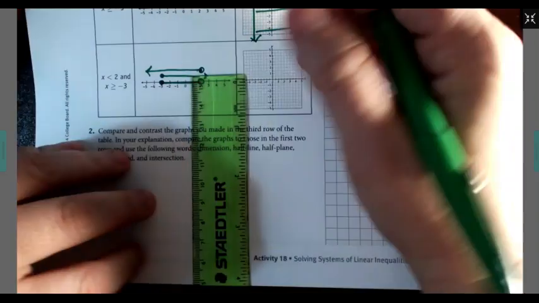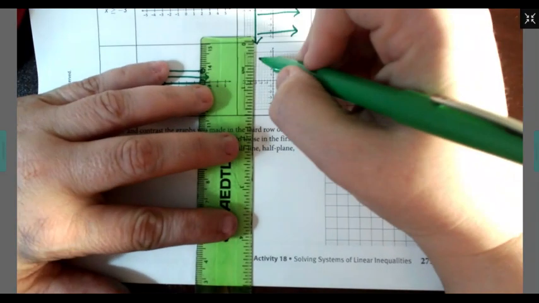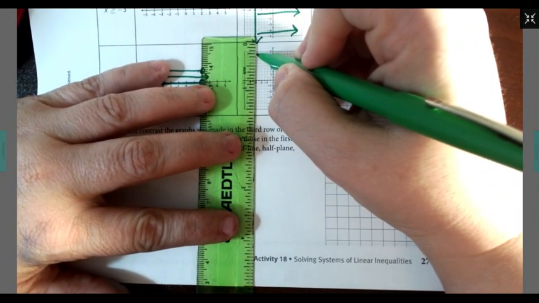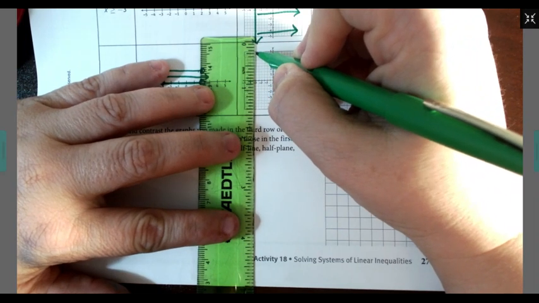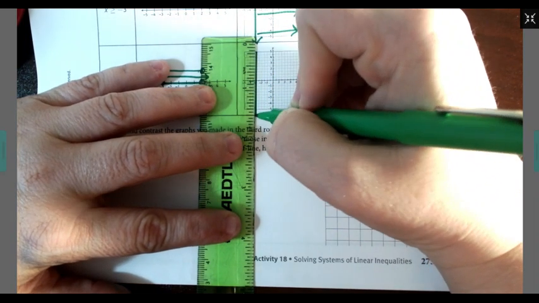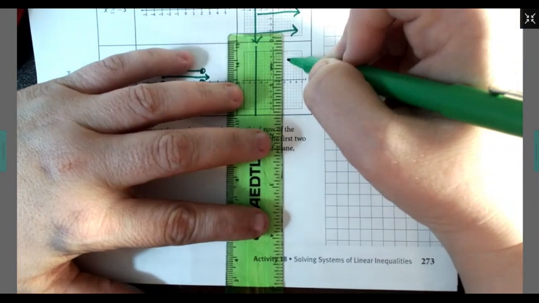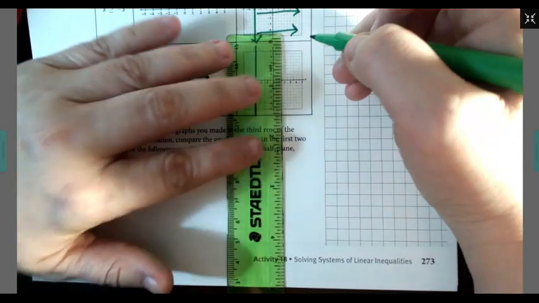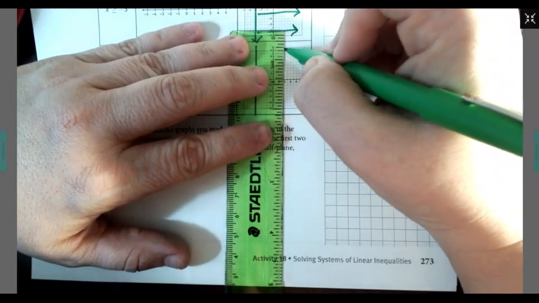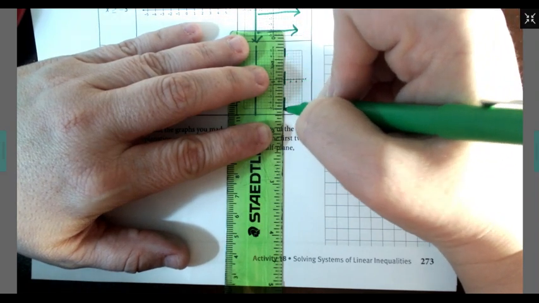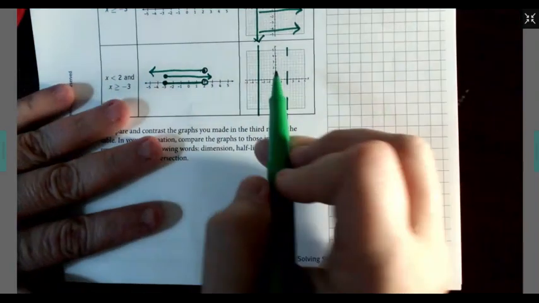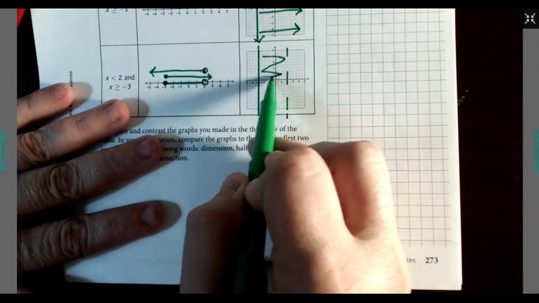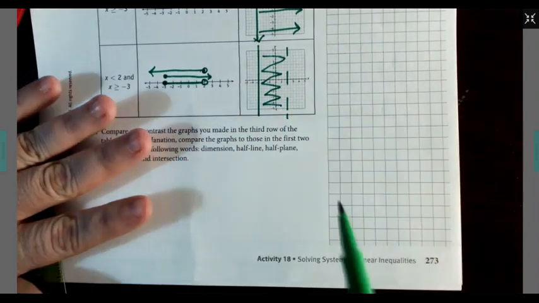So the same goes here. We're going to have a solid line at -3, a dashed line at 2, and it is going to be all the ordered pairs in between the two lines.